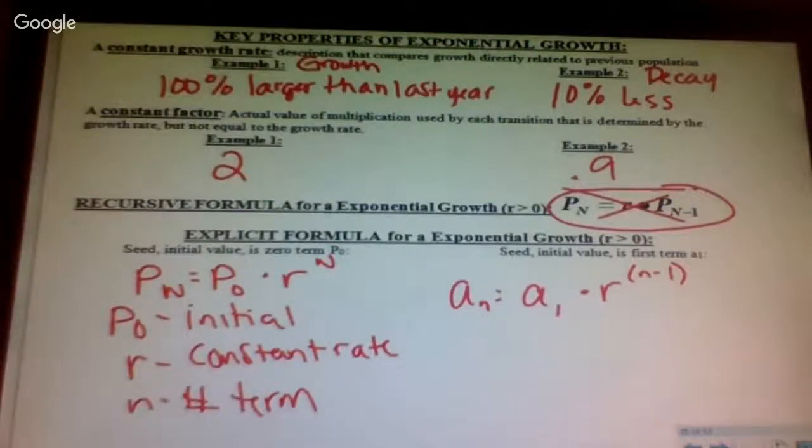Question. Anybody still need this stuff? Uh-oh.